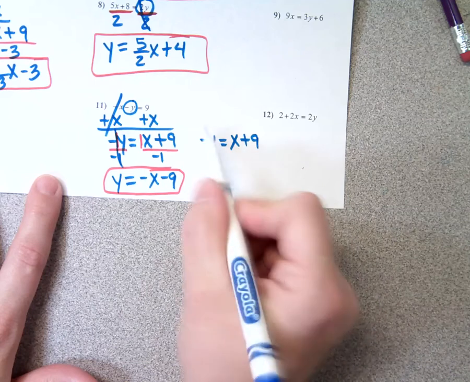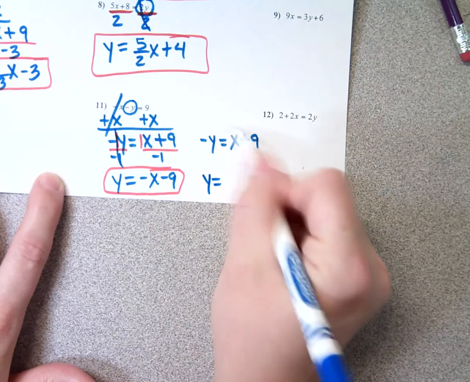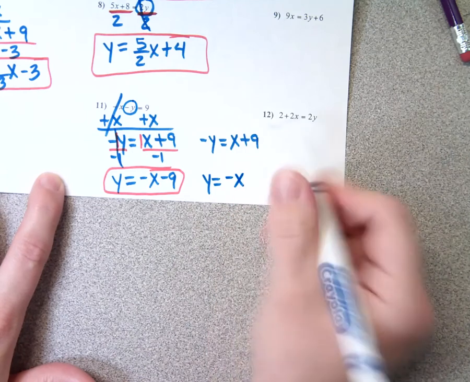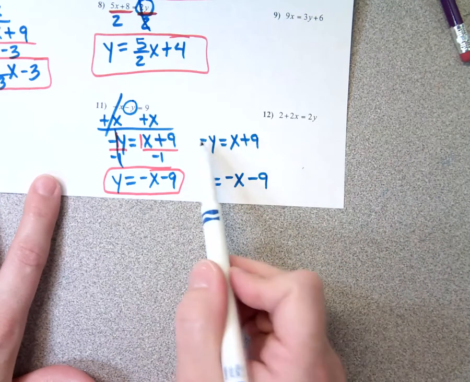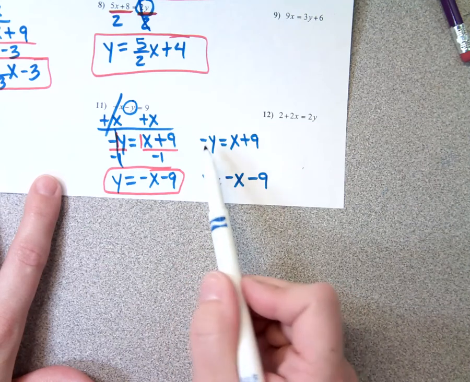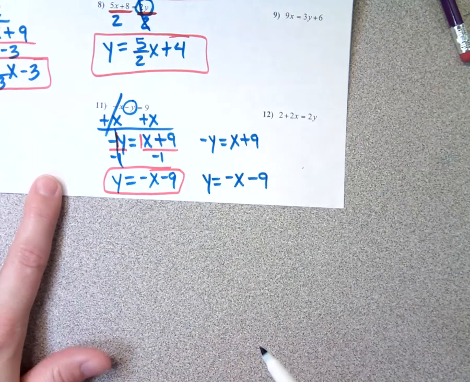So if I divide all these by a negative 1, this negative y switches, it becomes a positive y. This positive x switches, it becomes a negative x. And this positive 9 switches, it becomes a negative 9. So if you ever see a negative 1, just divide everything by negative 1, which just switches all the signs.